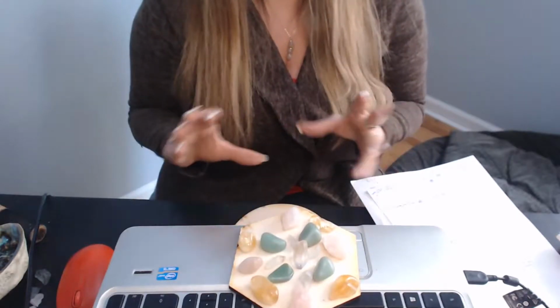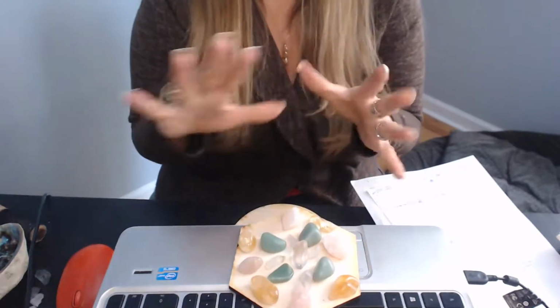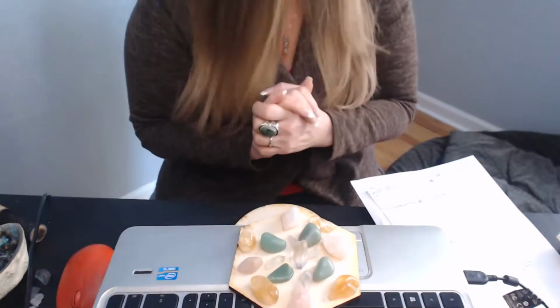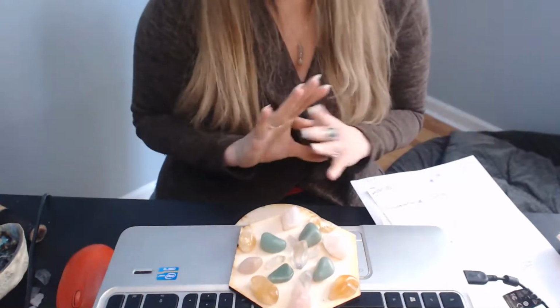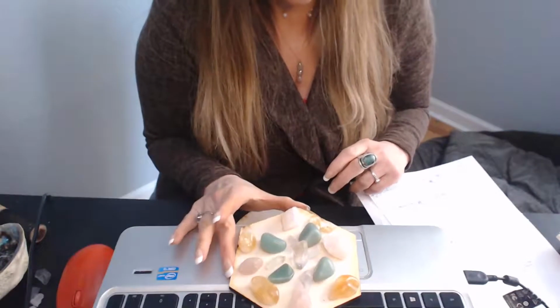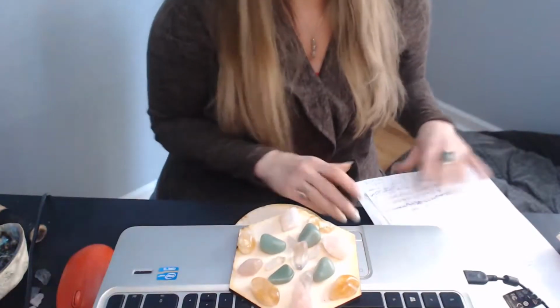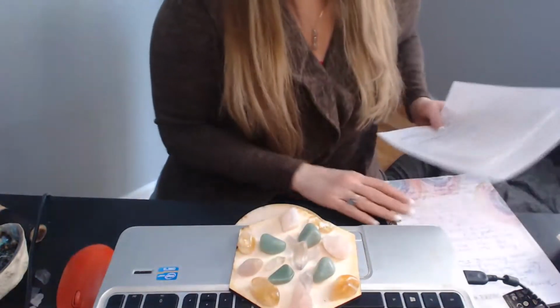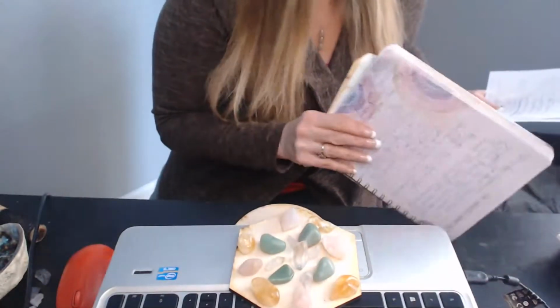So put it maybe, if you've got your own little sacred area, or I don't know, on a table, somewhere where you don't have cats or dogs knocking it over. Like I had set this up on the windowsill earlier. My dog knocked the whole thing over. So you're going to set it up somewhere where it's sacred and special to you.